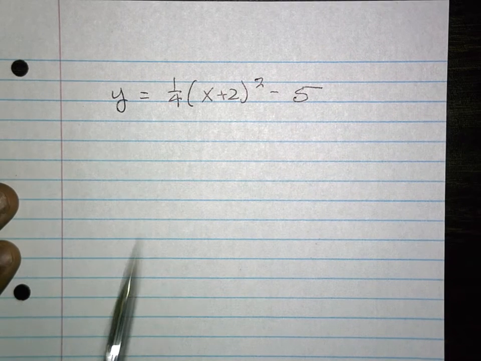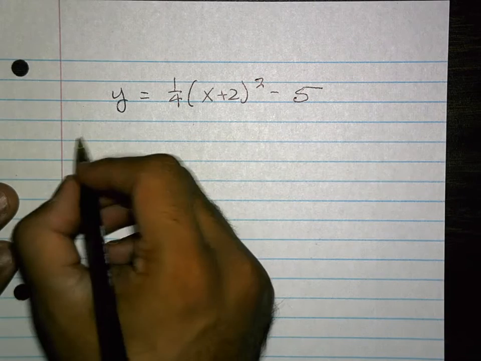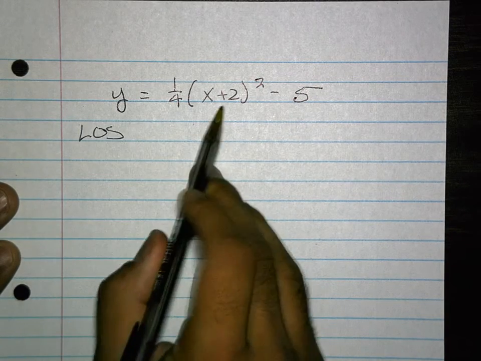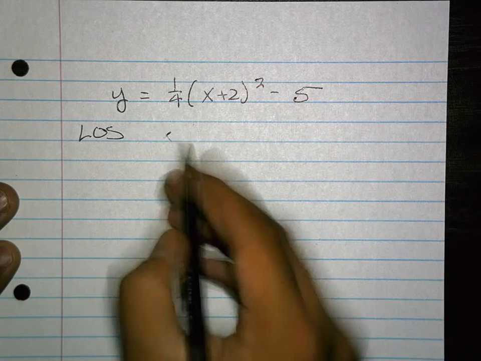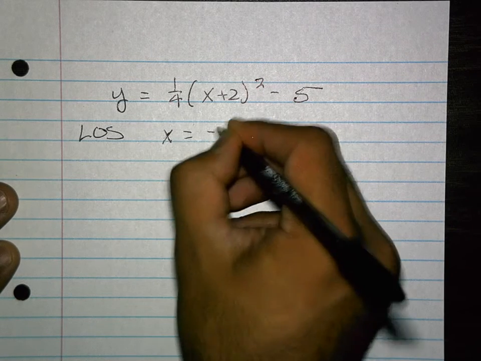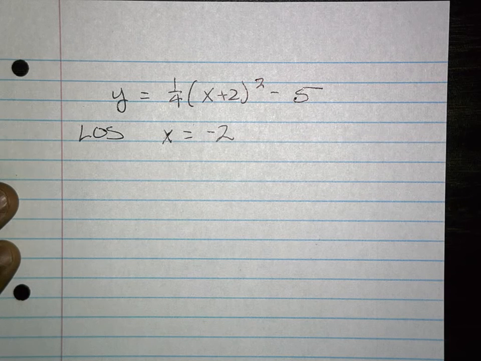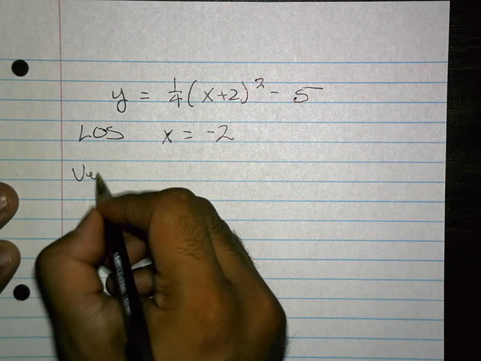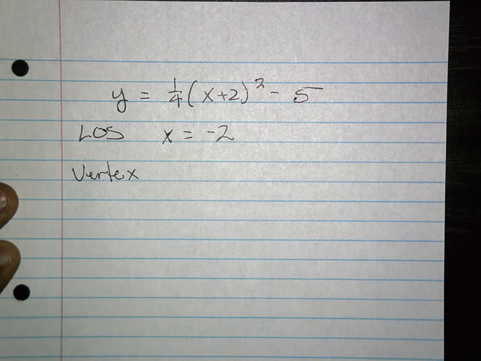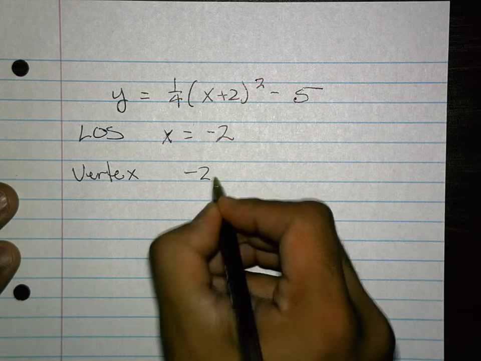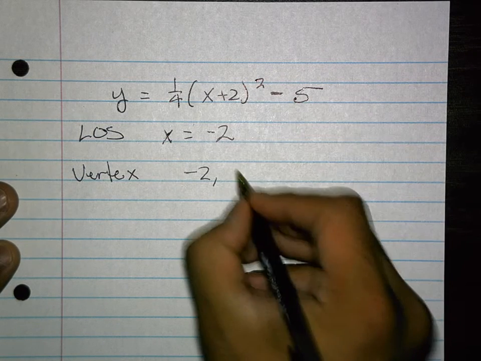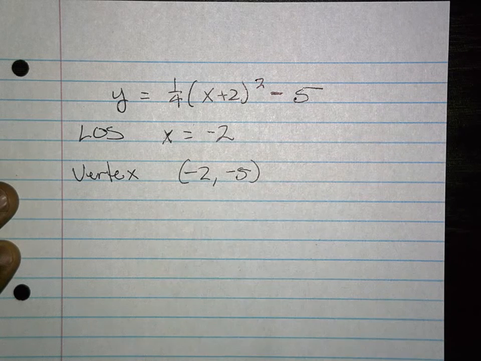This is in the HK or vertex form, and if you remember, so now my line of symmetry is equal to my x coordinate. Remember, the ones inside the parentheses are always changing the sign, so it's x equals negative 2. The vertex is negative 2, negative 5. All right, we only change the sign for the x coordinate.